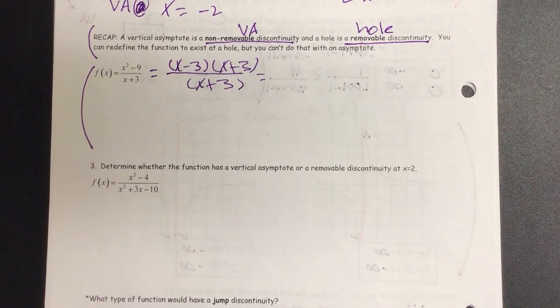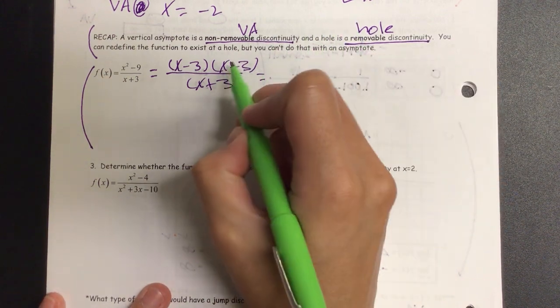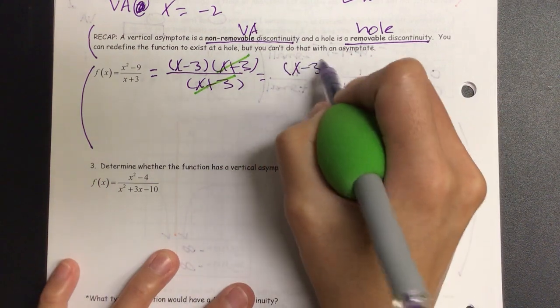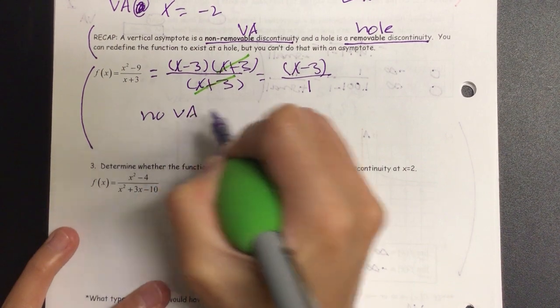When the bottom is just 1, do I have any more variables on the bottom? It'll be none. Because vertical asymptotes are denoted by x equals, and when that disappears, there aren't any. So we have no vertical asymptote.